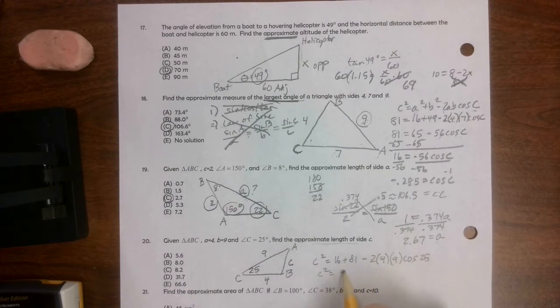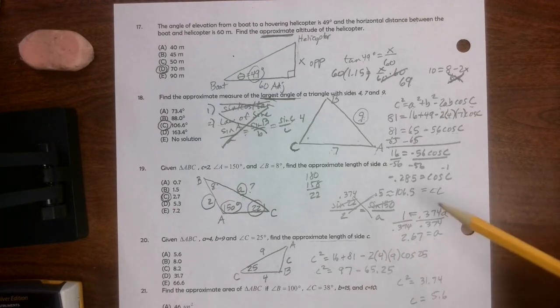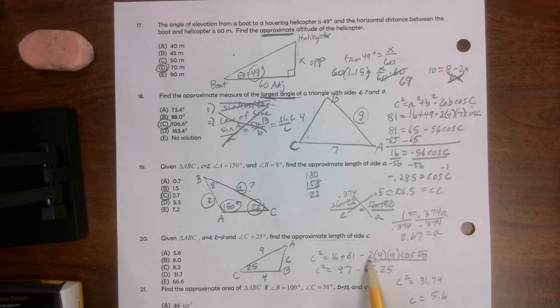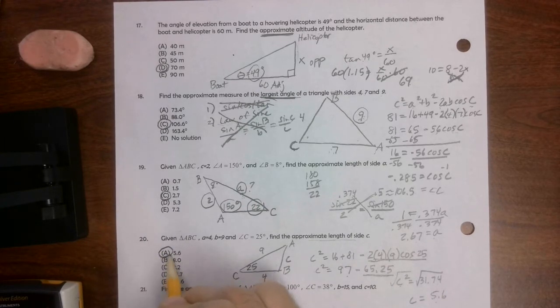81 plus 16 is 97. I'm going to go ahead and figure out what this is. Just give me a second. So I went ahead and worked on it. So I figured out that this whole thing right here equals 65.25. Subtract it from 97. I get C squared equals 31.74. Then I take the square root of both sides. I get C is 5.6, which is option A.